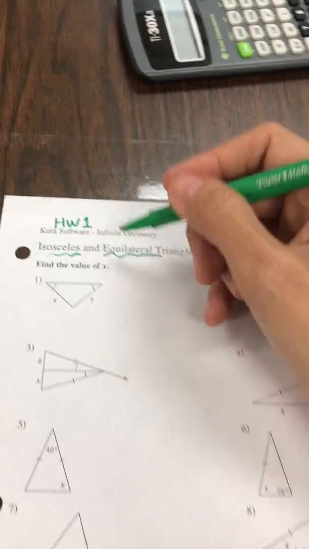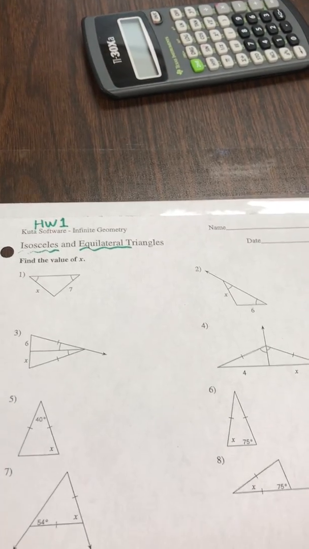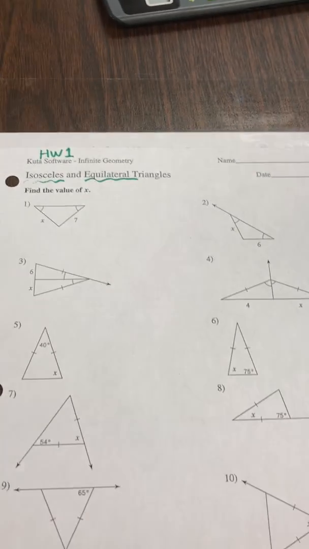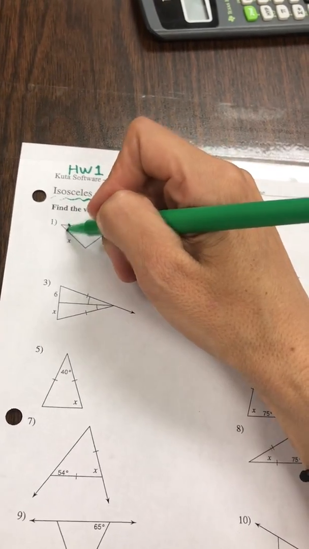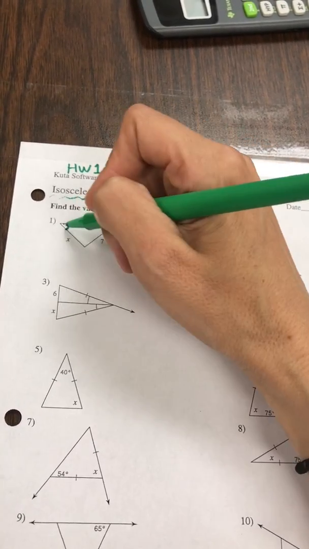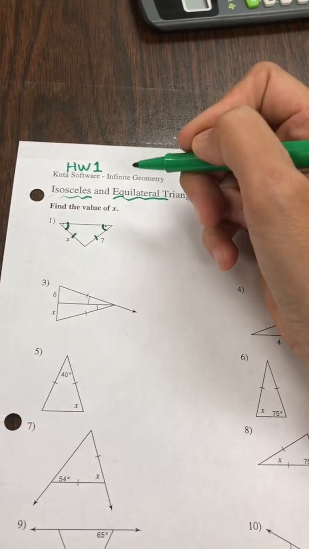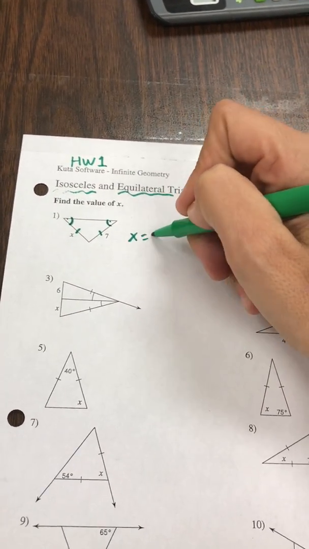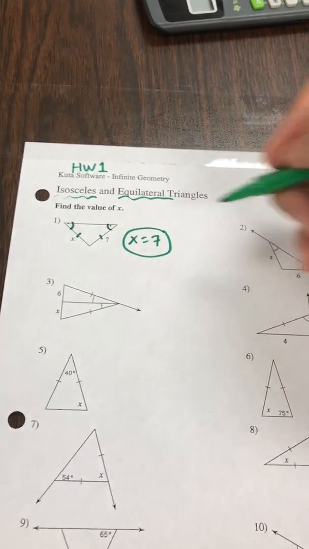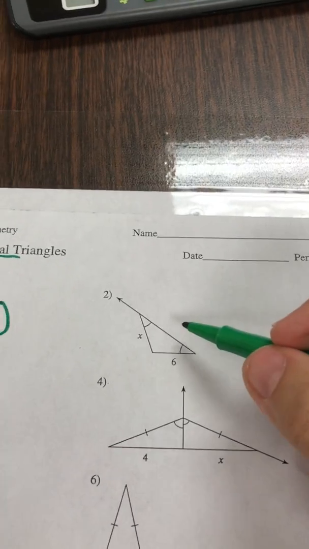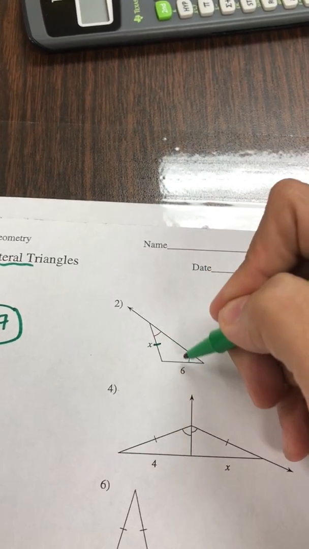If I get cut off, check out the next video where I'll finish out the homework set. Okay. So if I look here, it looks like this angle and this angle are the two base angles, which means these must be the two sides that are equal. So X is equal to 7. Okay, I didn't have to show work. Number 2, that's X, that's 6.